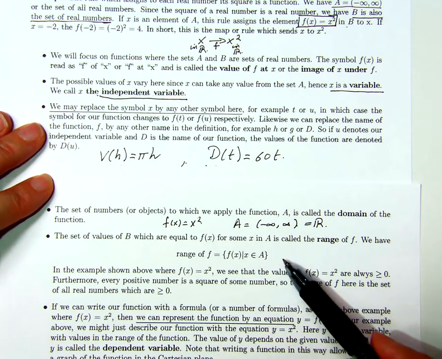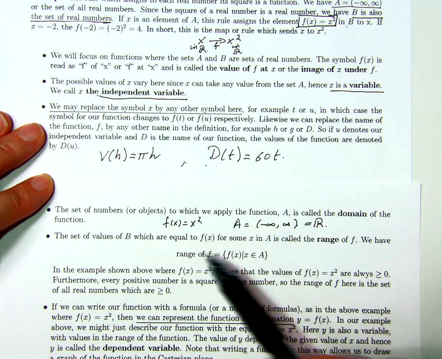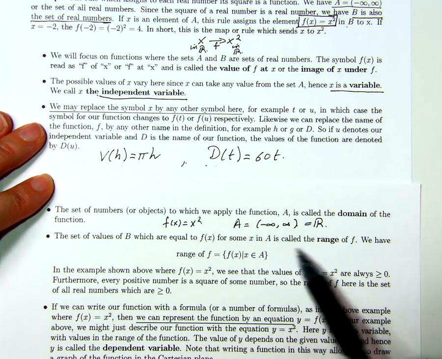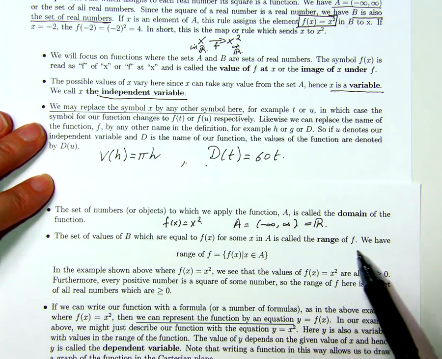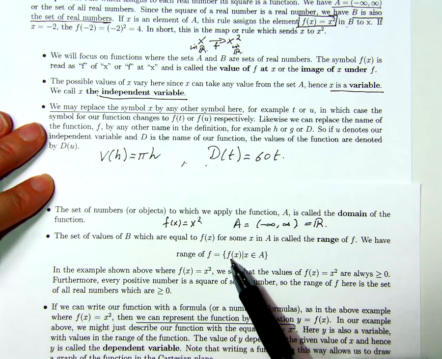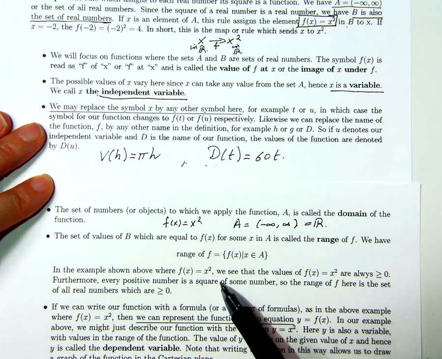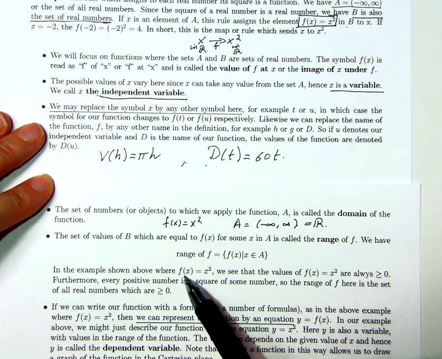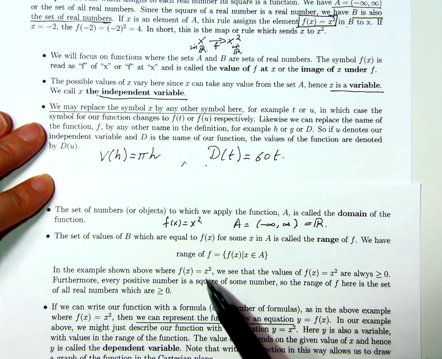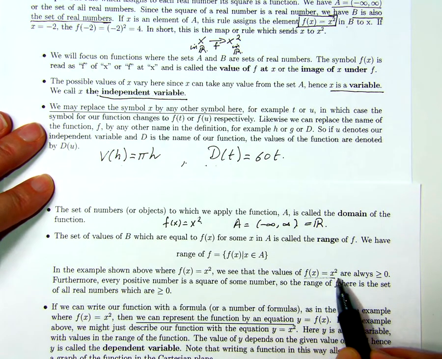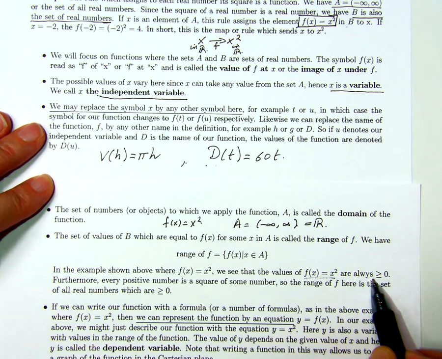The set of values b, which are equal to f of x for some x in A, that's called the range of the function. So the range of f is the set of all values f of x for x in A. Now this is sometimes different from the set B. So for example above we had f of x equals x squared, and we saw the values of f of x equals x squared. These are always numbers greater than or equal to 0.